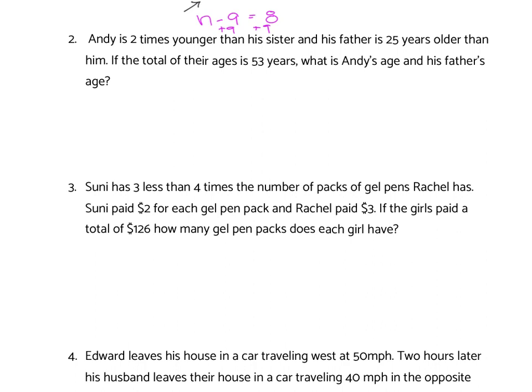So we know that Andy is 2 times younger than his sister. Another way of saying that would be Andy is half of his sister, right? 2 times younger is the same thing as half. And his father is 25 years older than him.